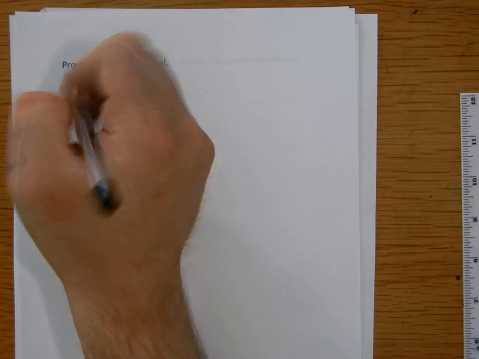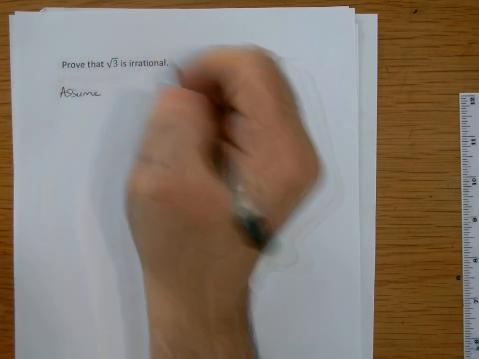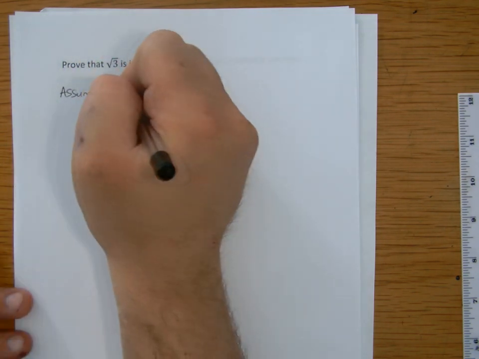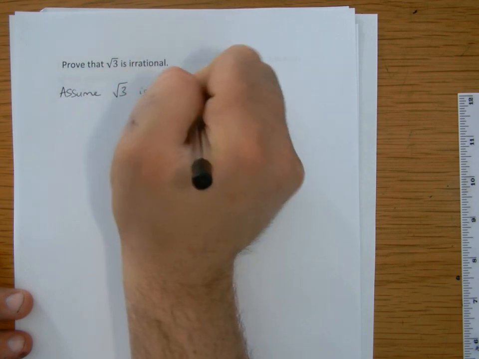Okay, prove that root 3 is irrational. So just like the previous one, we'll do the opposite. And we'll assume that root 3 is actually rational. Okay, we'll just assume this.